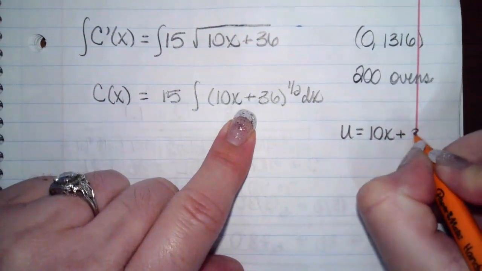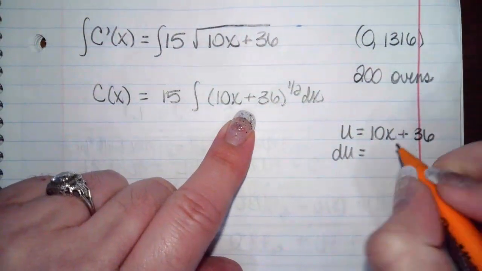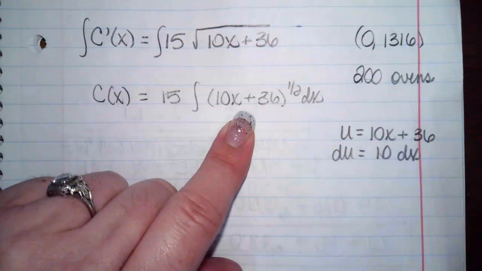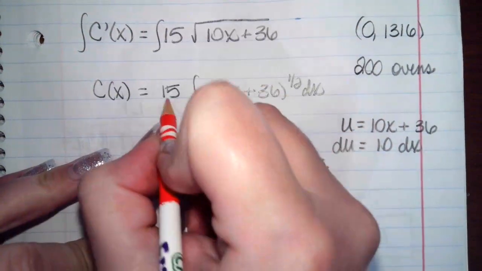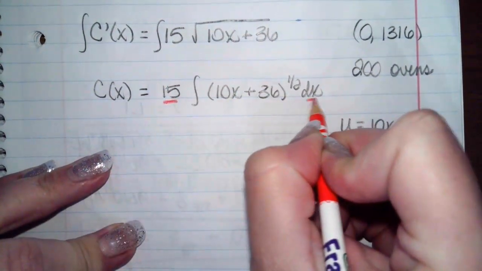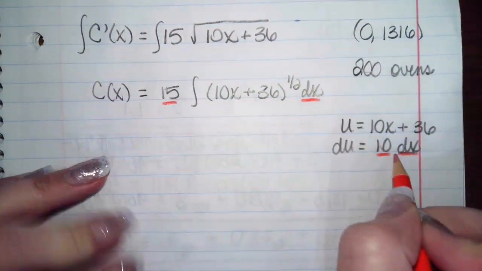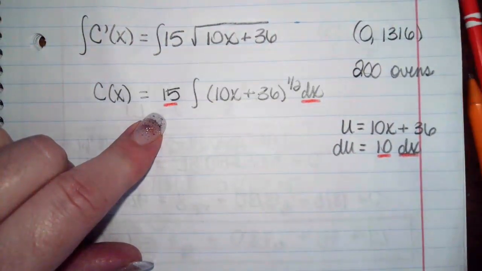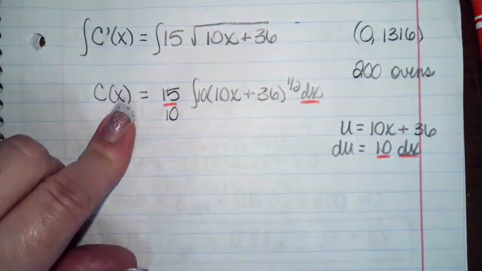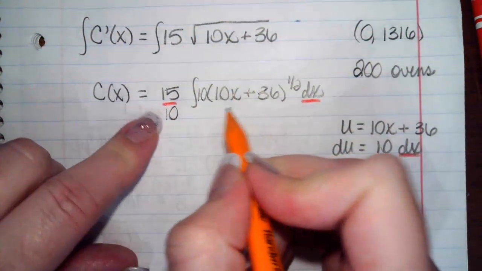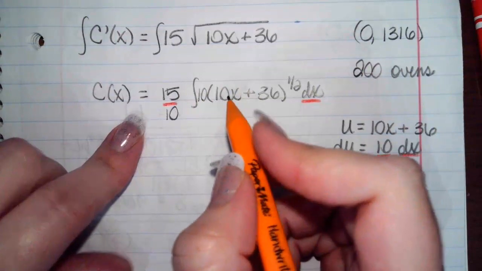So I've got 10x plus 36. Take a derivative of both sides, and I get 10 dx. So what I have is a 15 and a dx. I need a 10 dx. So I've got the dx, the 15 I just pulled out of the way, but I need a 10, so I'm going to balance by dividing by 10. Okay? So really I've only multiplied by 1. I haven't changed what this is, I've just changed what it looks like.